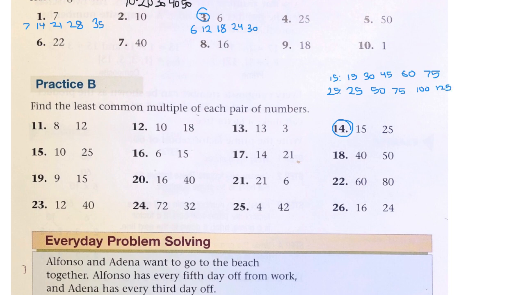Now, let's see which ones match. Not 15, not 30, not 45, not 60, 75. So the least common multiple for 15 and 25 is 75. So that's how we can find our least common multiple for pairs of numbers: do some sets of multiples and then find a match. It may include the first number, or maybe it's a number later.